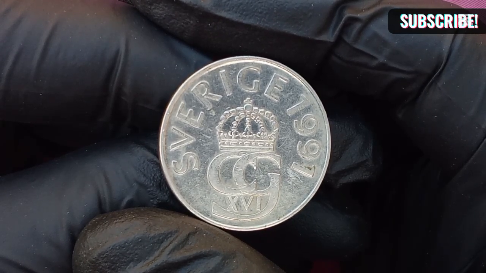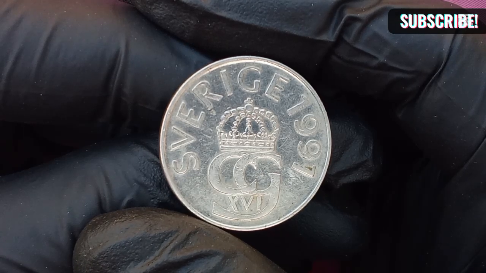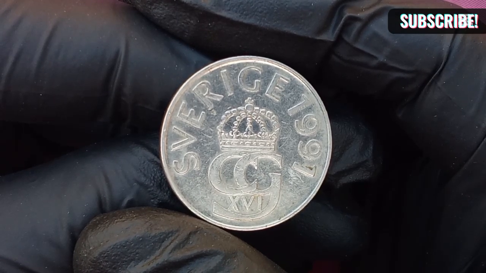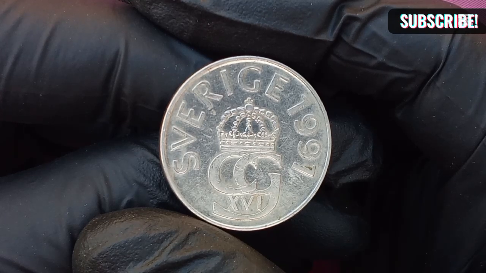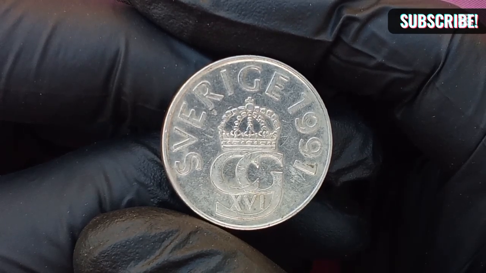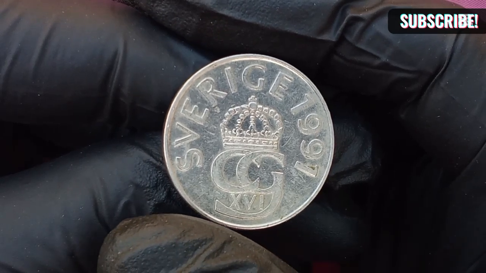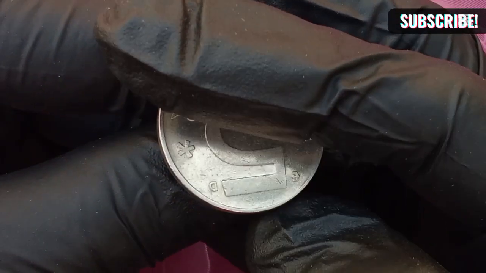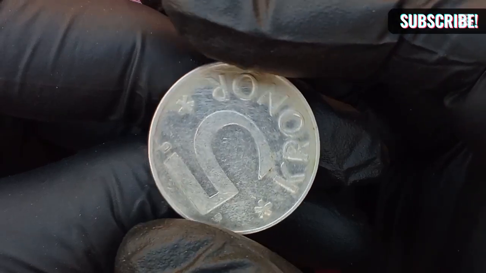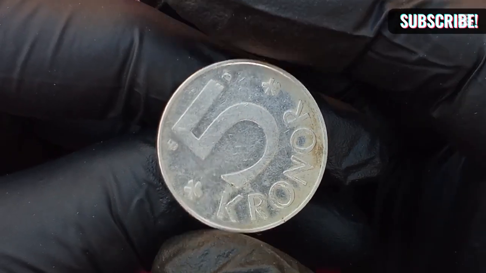Reverse design. The reverse side displayed the denomination 5 KR, along with the year of minting, 1971. Below this was the Swedish coat of arms, a traditional and heraldic representation of national identity. The reverse design emphasized functionality, legibility, and national pride.